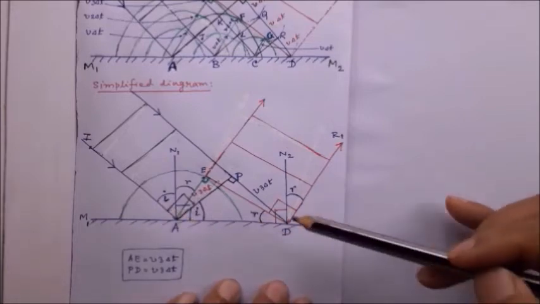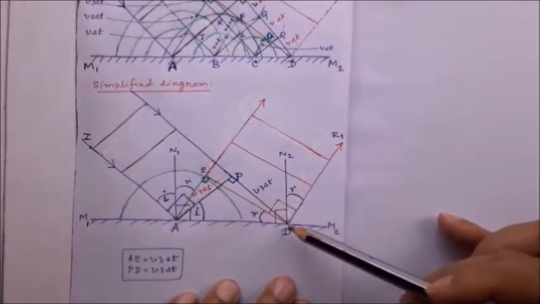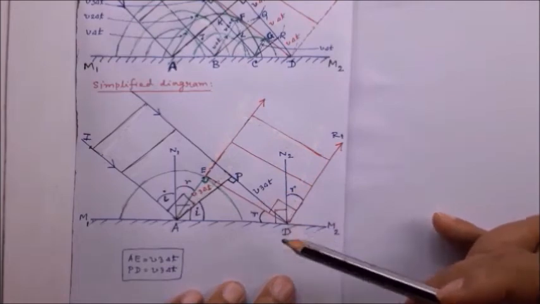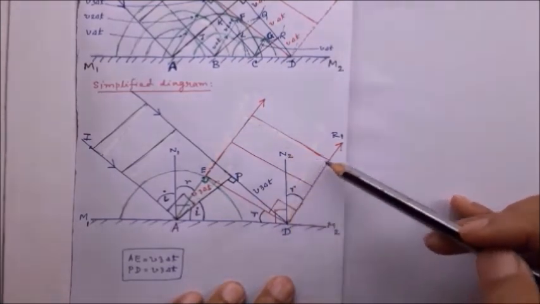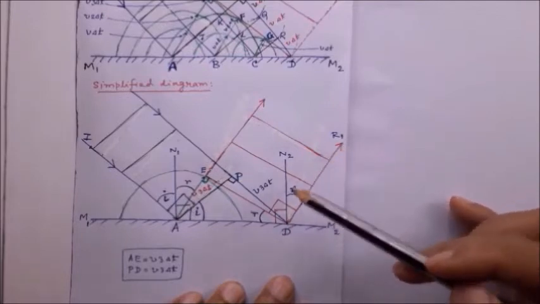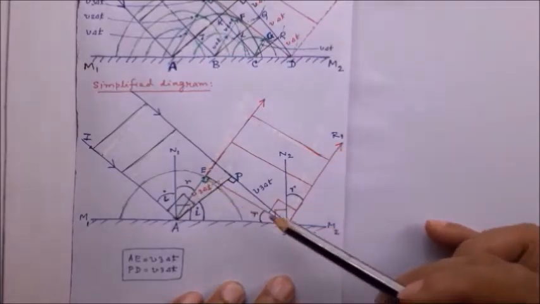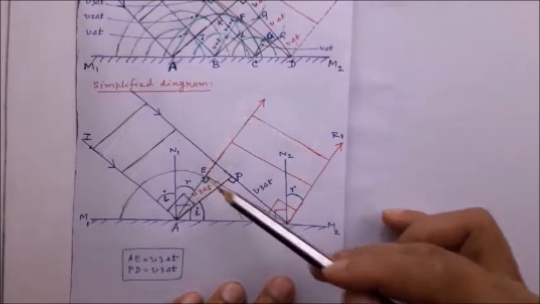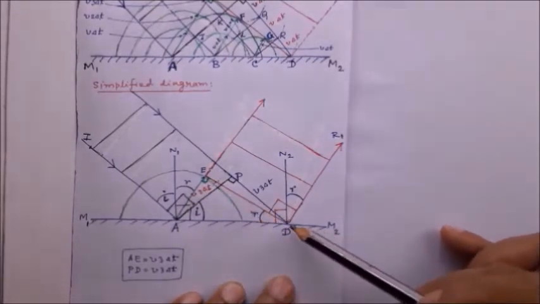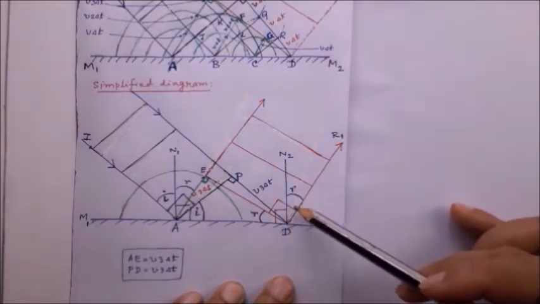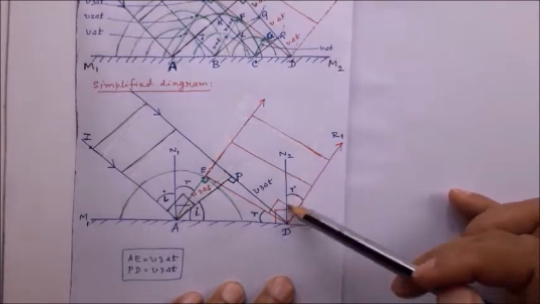In a similar way, if we focus attention to this point, we find that this is the normal to the reflector, this is the reflected ray, and this is the reflected wavefront as specified. The reflected wavefront makes angle R with reflector, the same angle which this ray makes with the normal.